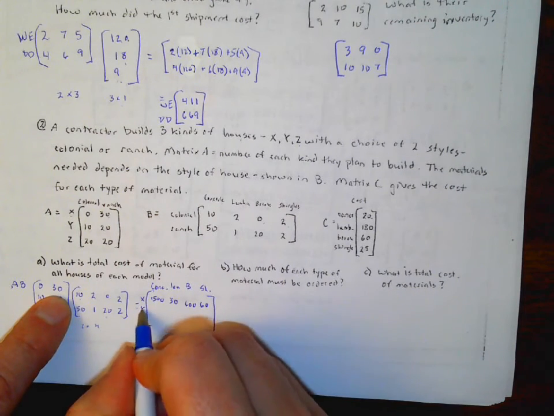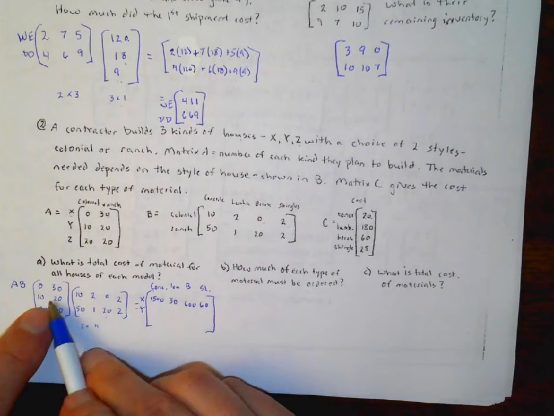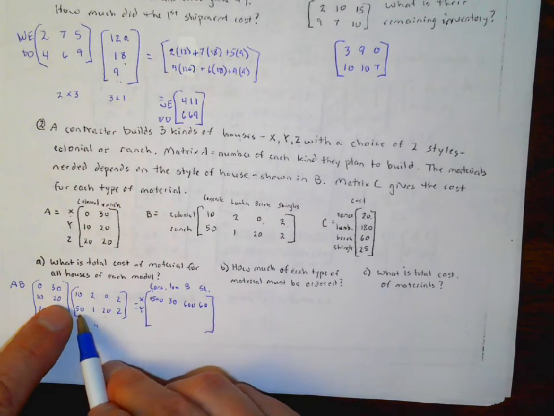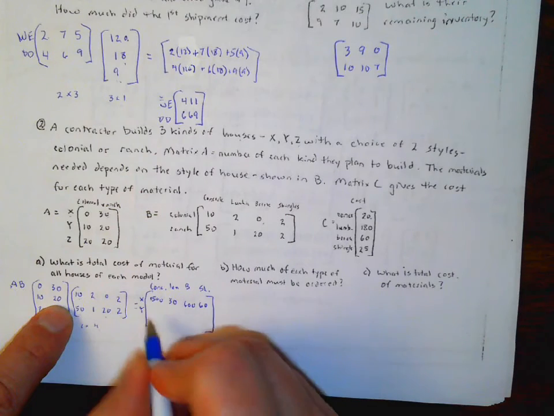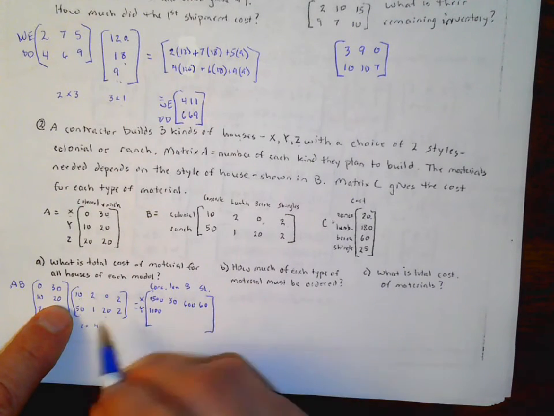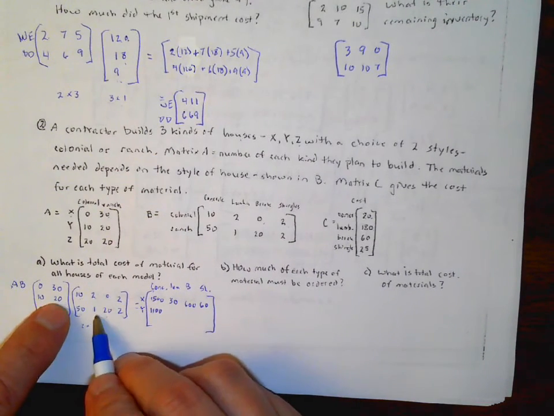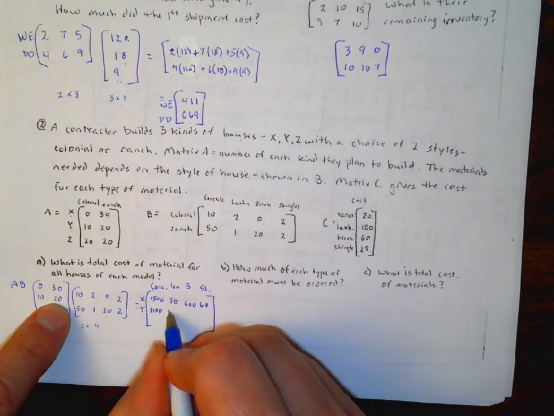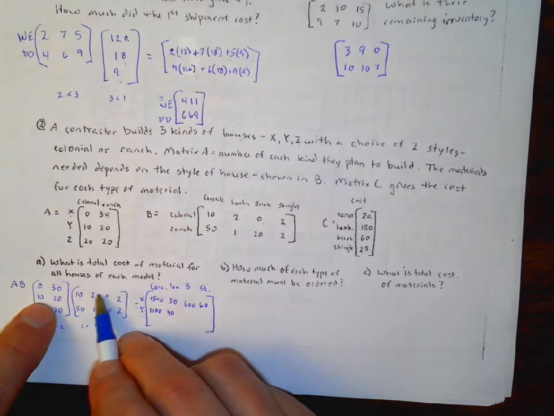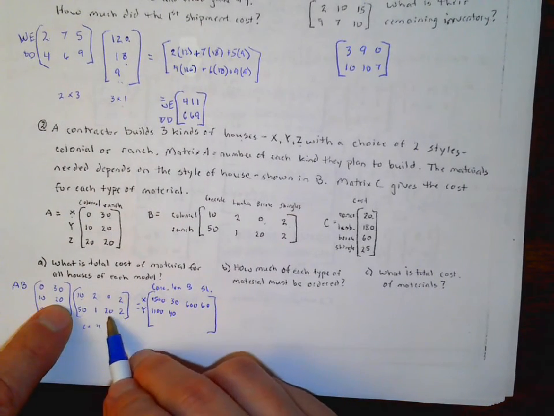Okay, let's go Model Y. So it'll be 100 and 2, would be, 1,000 would be 1,100. And then 20 and 20 make 40. And 0 and 400.